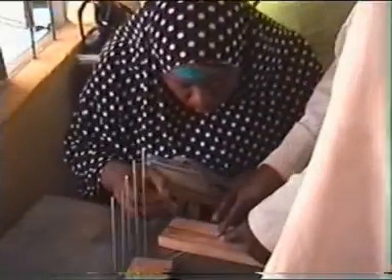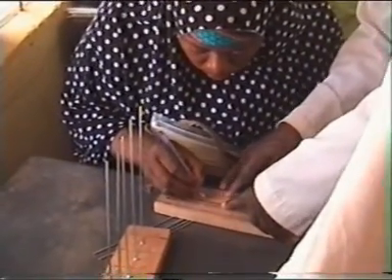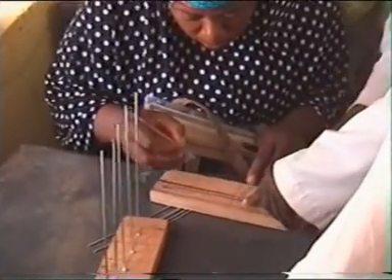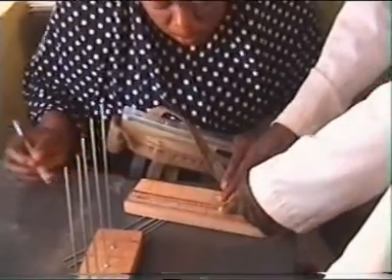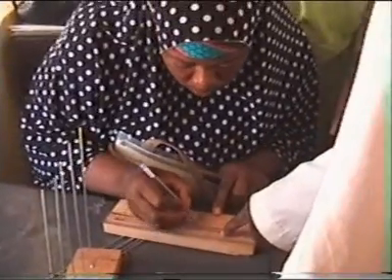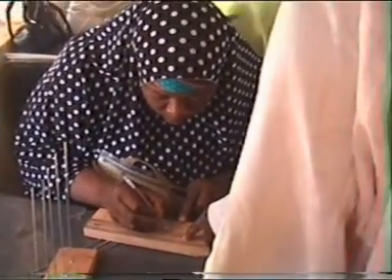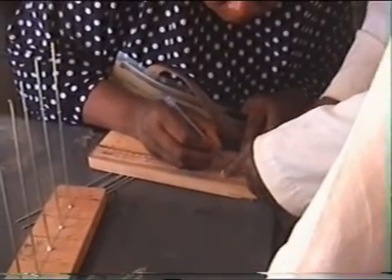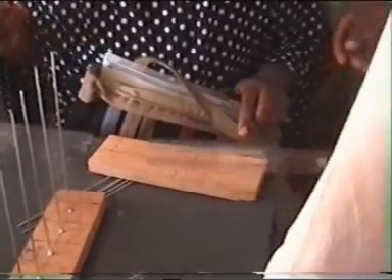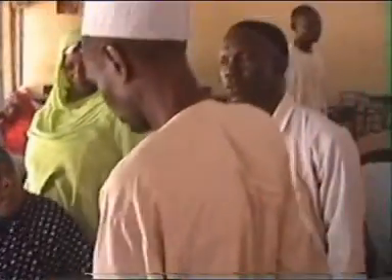Eight 8.2 now. 8.2. 8.2. 12.3. 12.3. 16.4. 20.5. 20. You are moving.